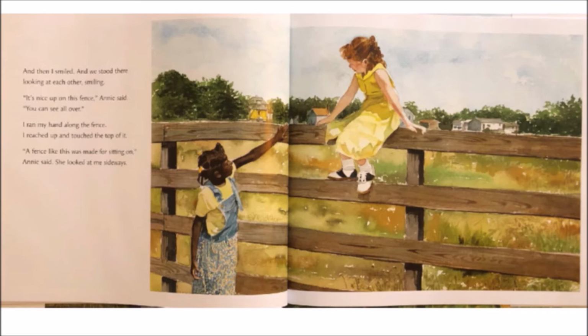"A fence like this was made for sitting on," Annie said. She looked at me sideways.